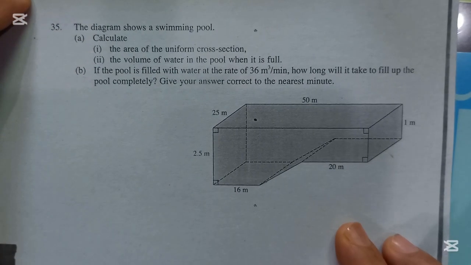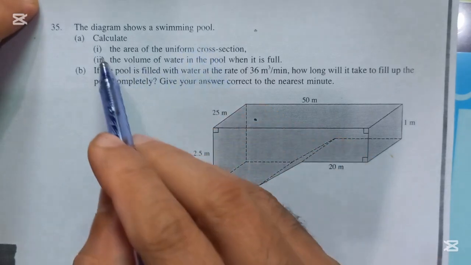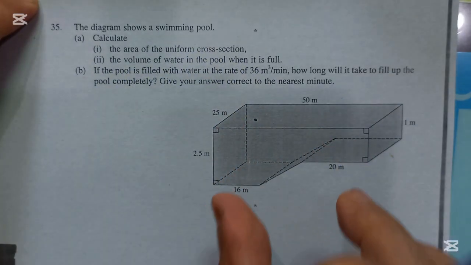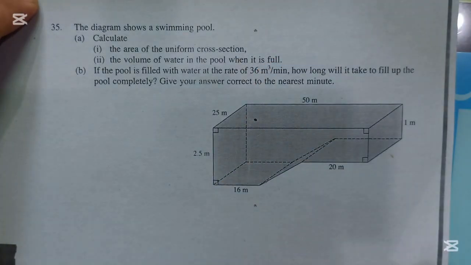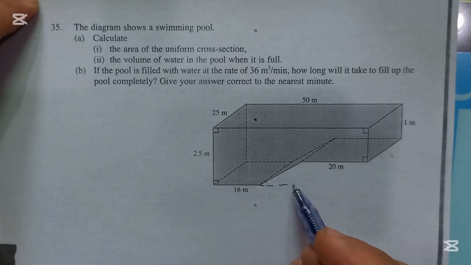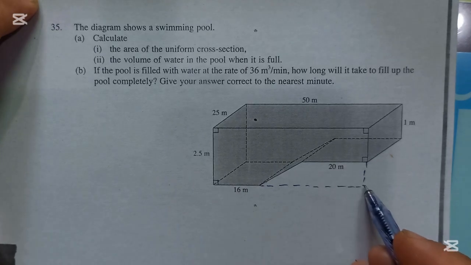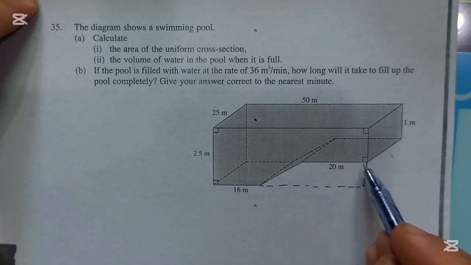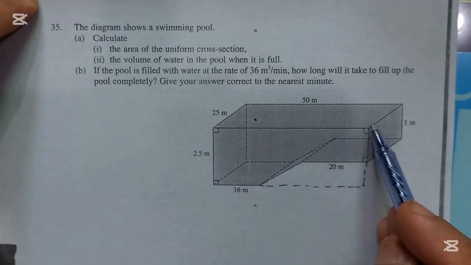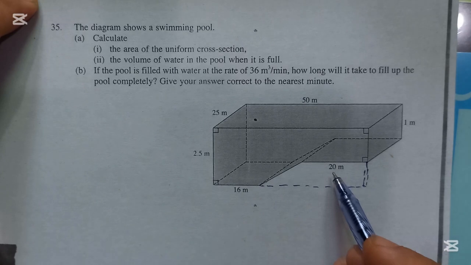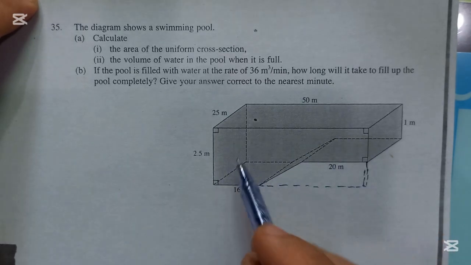Here is another very important question. The diagram shows a swimming pool. Calculate the area of the uniform cross section. So front and back will be the cross section. Actually, if we draw a dotted line from here up to here, this will become a trapezium. If from the whole rectangle we subtract this trapezium, that will be equal to the area of the cross section.